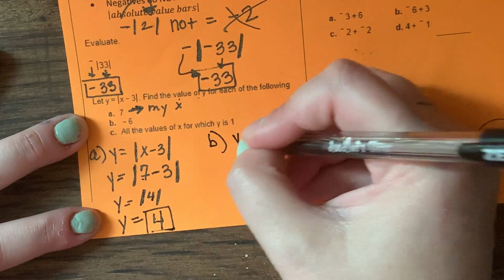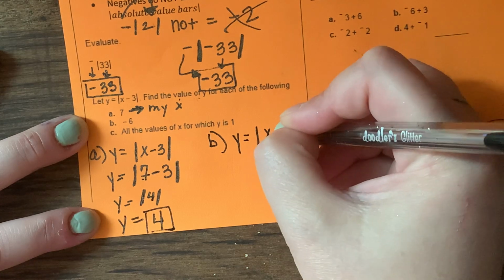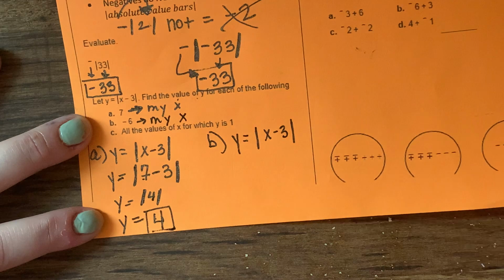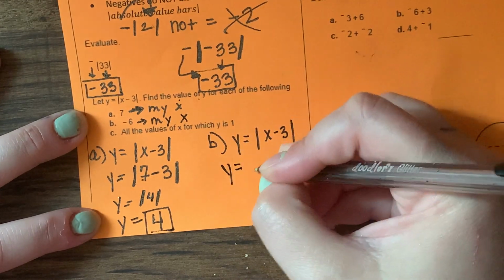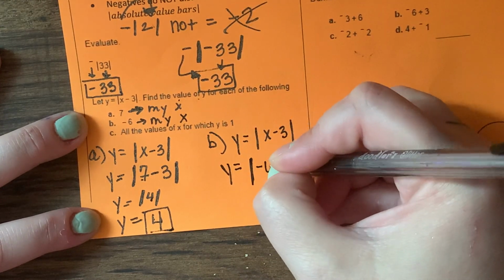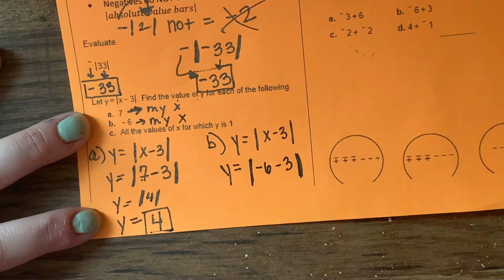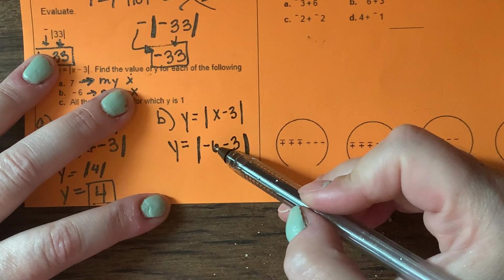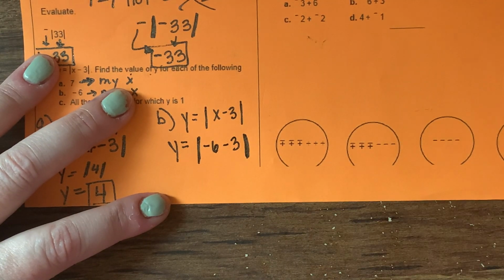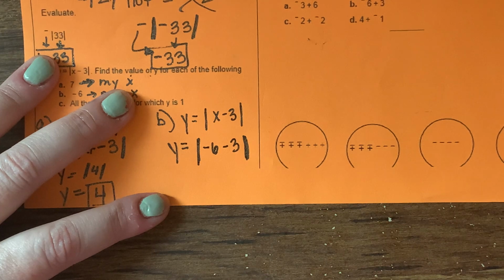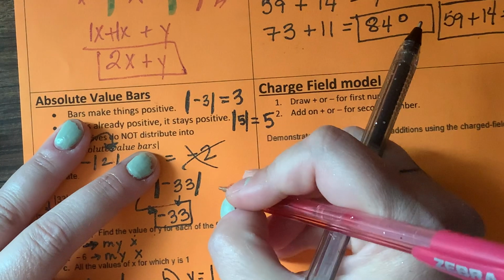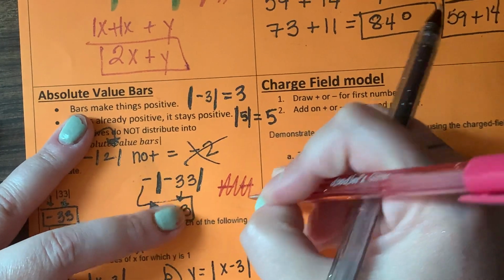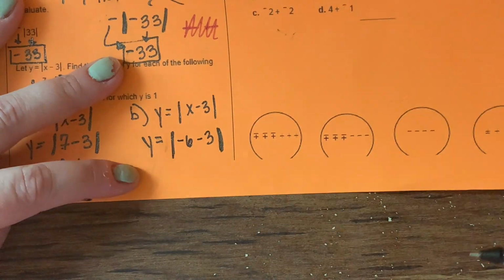Let's look at B. We're still using the same equation, but now it says my x is -6. So we have y equals bars, -6 minus 3 bars. Then we do our math. -6 minus 3, that does not make a positive because it's a double negative. When I say double negatives, I mean there's a minus and then there's a minus right next to it. That's what a double negative is. Here, there's a number in between.